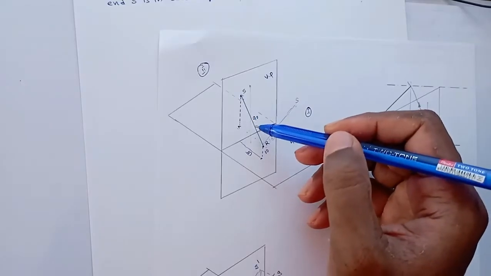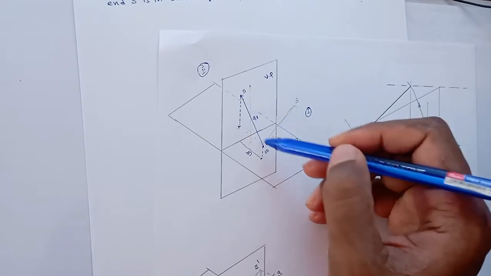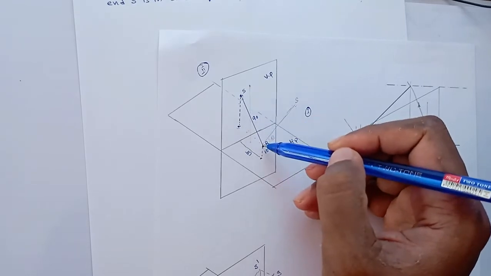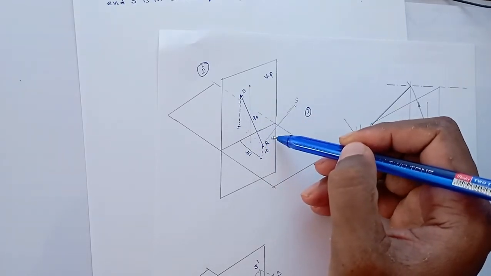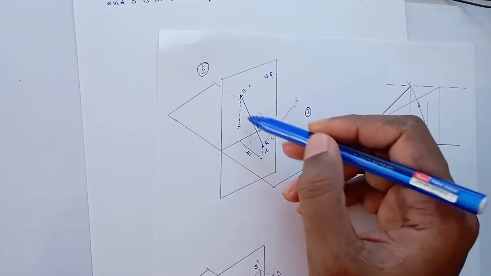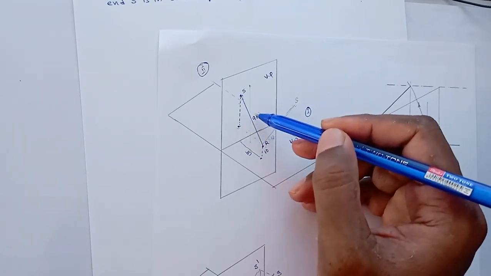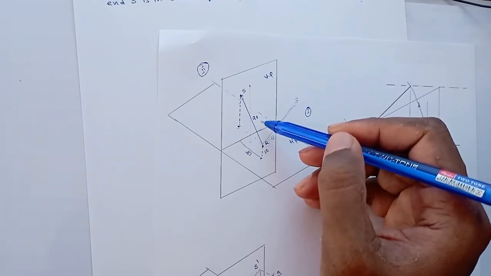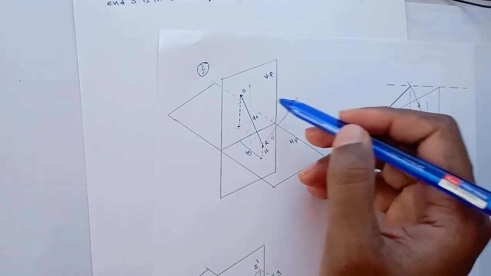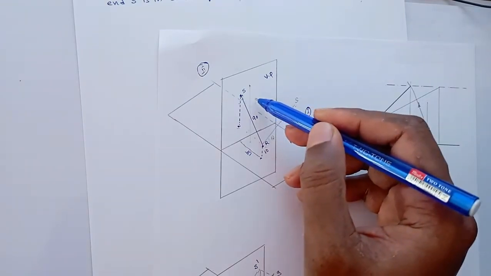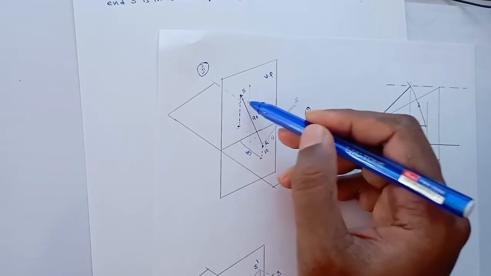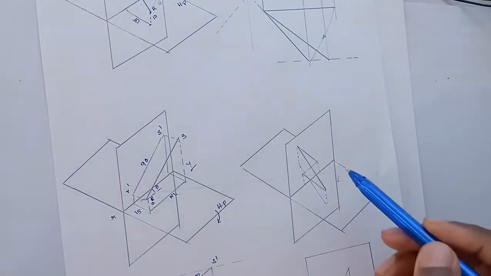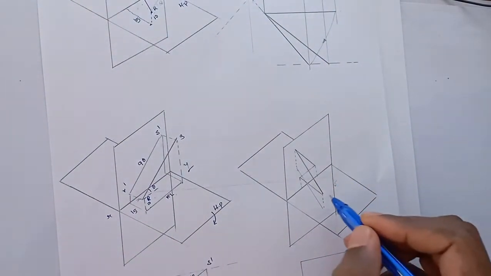The next step is we need to make this line parallel to HP. Here the line is inclined at a certain angle, theta, with HP. So we need to make this line parallel to HP, keeping the angle with VP constant. That means phi, we are not changing the angle phi. That means we are not changing the distance from VP to this point S.